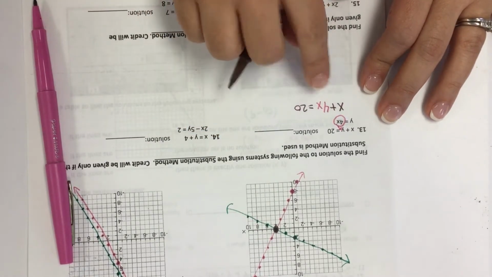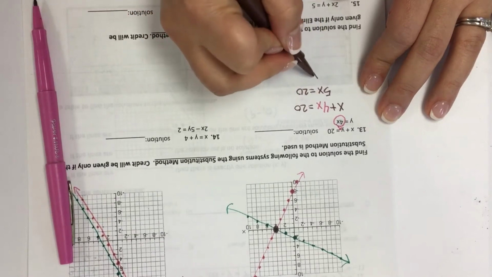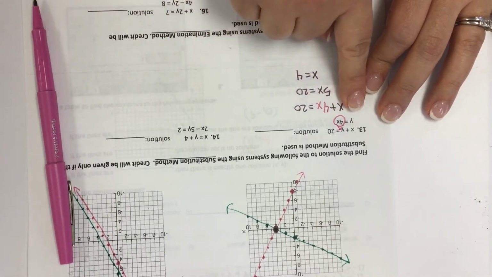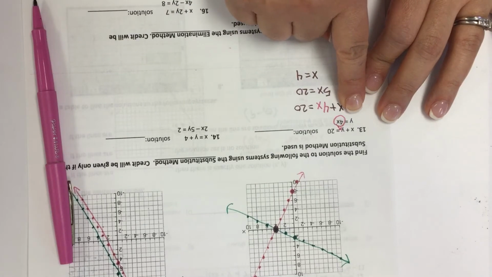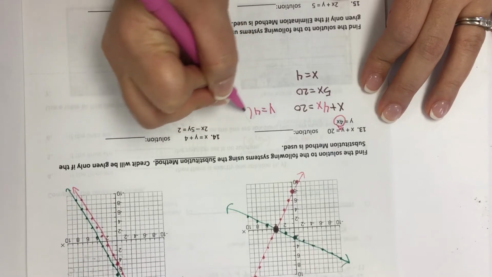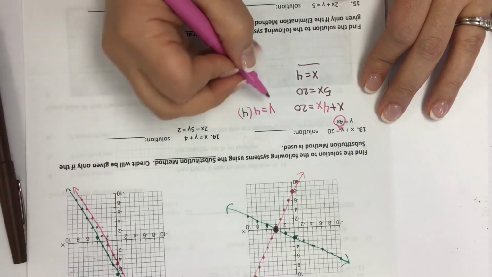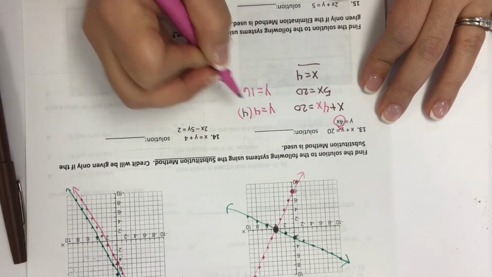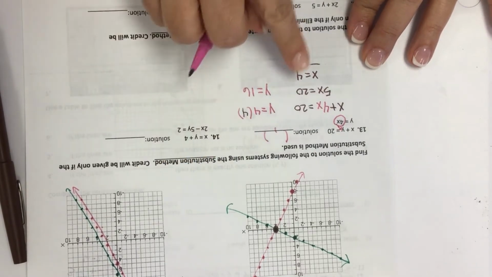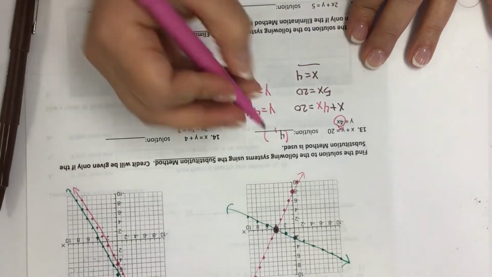Combine your like terms, so 1x plus 4x gives us 5x. 5x equals 20. Divide both sides by 5. We get our x has a value of 4. Then we take our equation, y equals 4x. I now know my x value. So y is going to equal 4 times my x value, which is 4, because that's what we got. And we get y equals 16, because 4 times 4 is 16. So our solution, we write as a point, the x value is 4, because that's what x equals, and our y value would be 16.